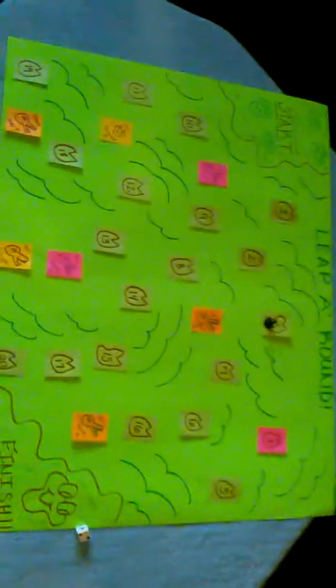If you look closely at my game board, I have included some spaces with special directions. For example, this one says go back 2 spaces. I have a start over space and a go forward 3 spaces.